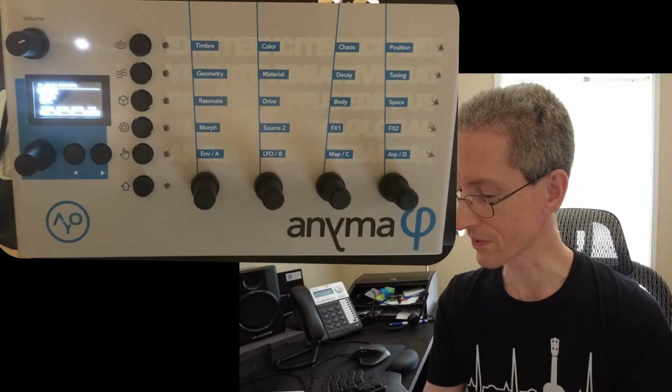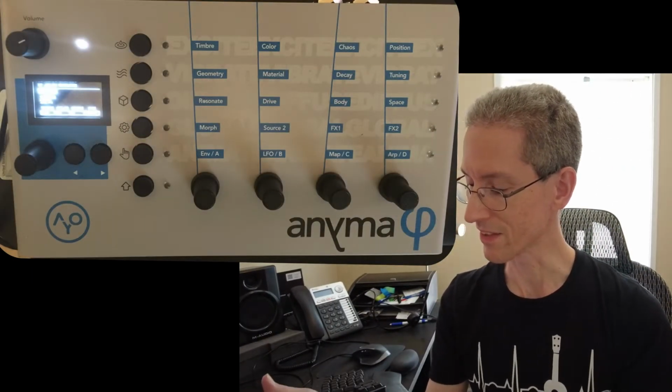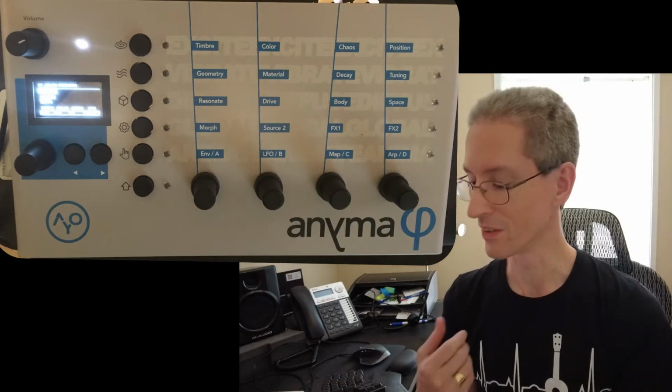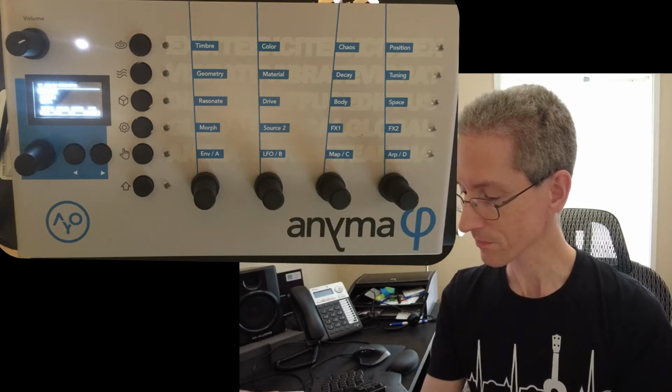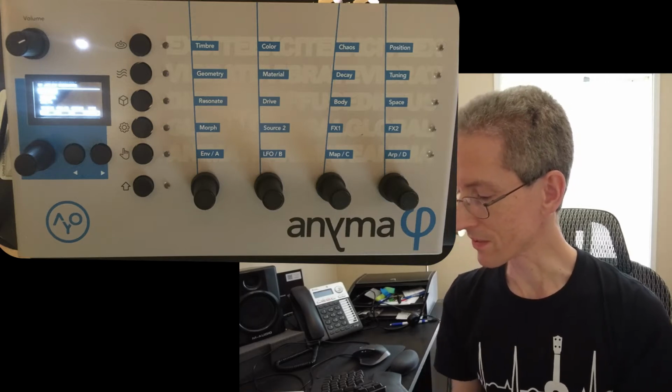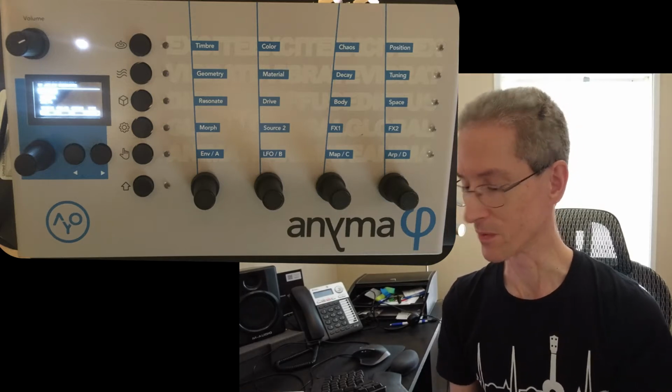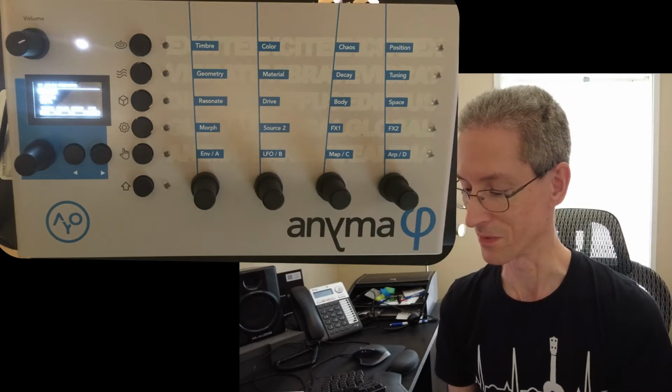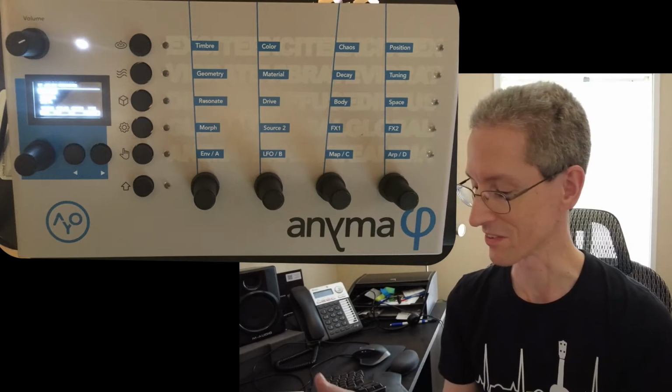So the front panel is basically set up in order of signal flow. The Phi is a physical modeling synth, at least that's the main point of the Phi, so some of the names here are set up to reflect that. First stage is excite. Think of that as plucking a string or blowing a flute. Vibrate, so that's what material is the flute made of, or is it a nylon string or a steel string, that kind of thing.